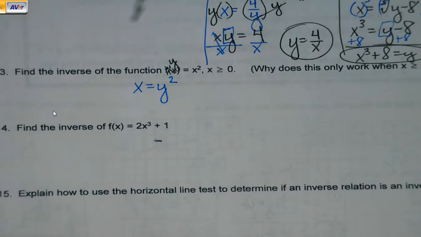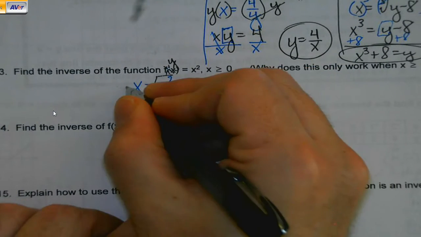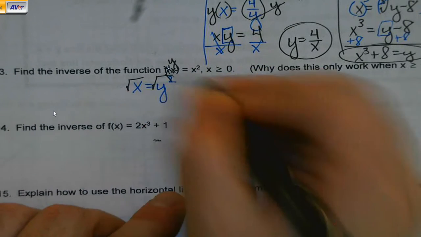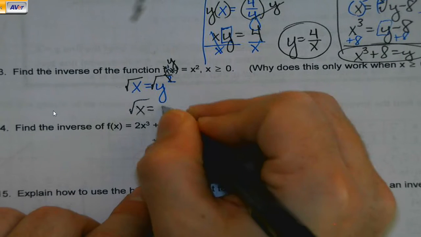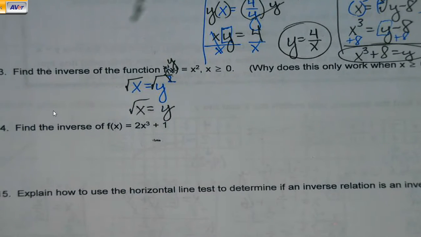x equals y squared. And now I take the square root, because that's the inverse of squared. So now, here's the part that we may not think about very often, but I'm going to have you think about for a minute. So, why does this only work when x is greater than or equal to 0?